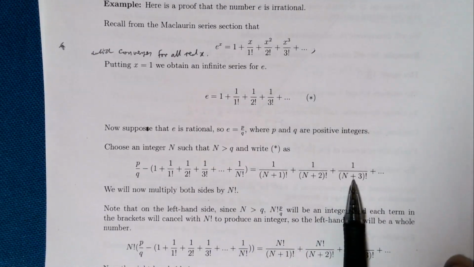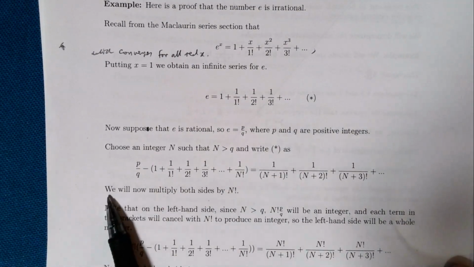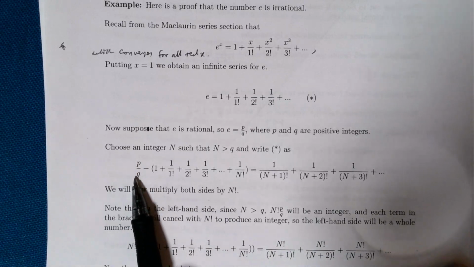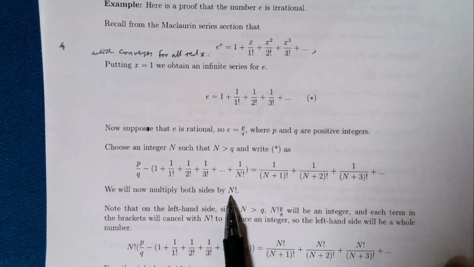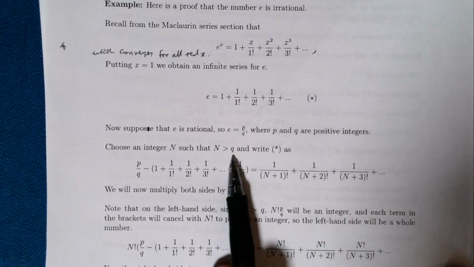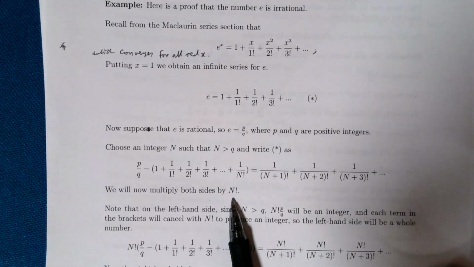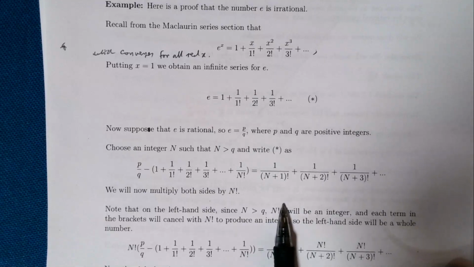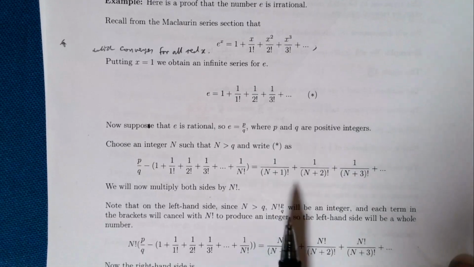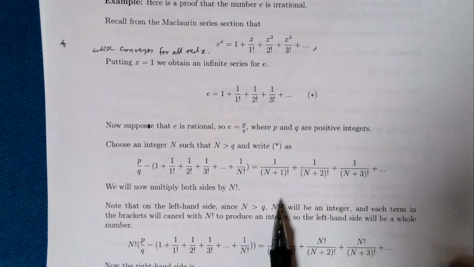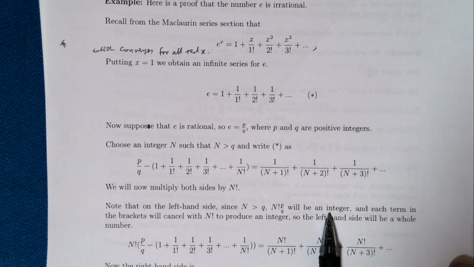Now the key to this is I'm going to multiply both sides by N factorial. Now when I multiply p over q, remember what N factorial means. It's all the numbers from 1 up to N. And one of those numbers has got to be q because I chose N to be bigger than q. So when I multiply N factorial times p over q, that factor q is somewhere in the N factorial. It'll cancel out, and I'll be left with a whole number, an integer.